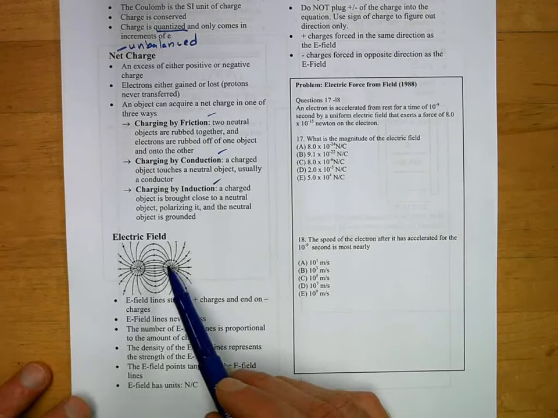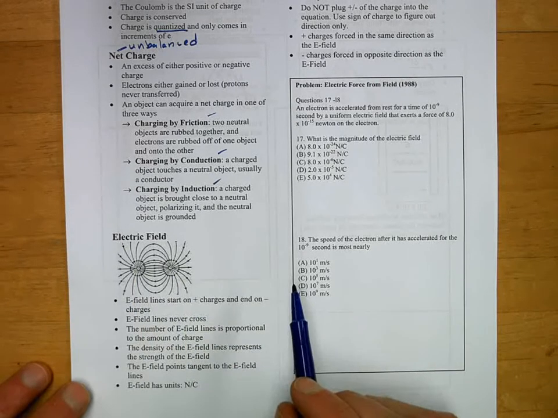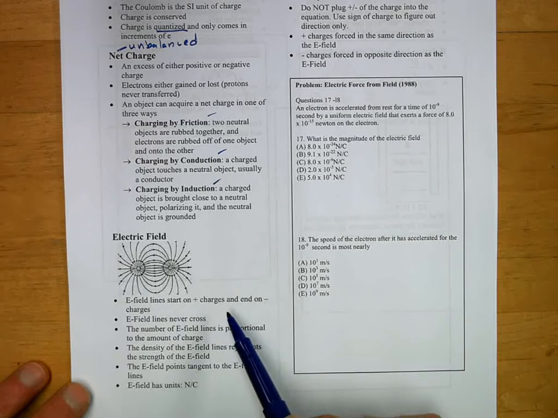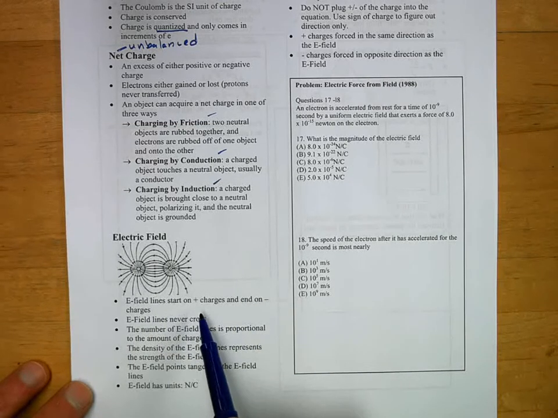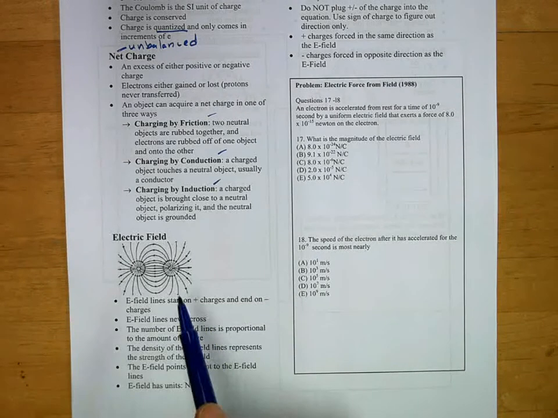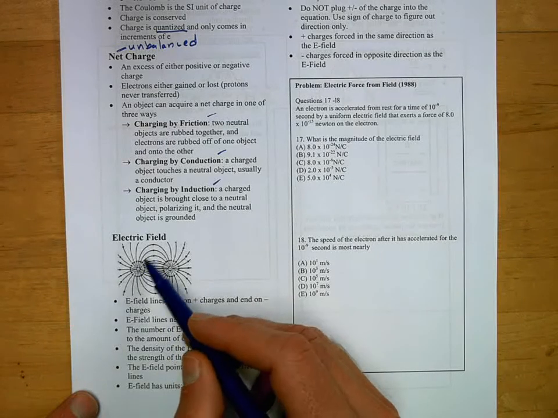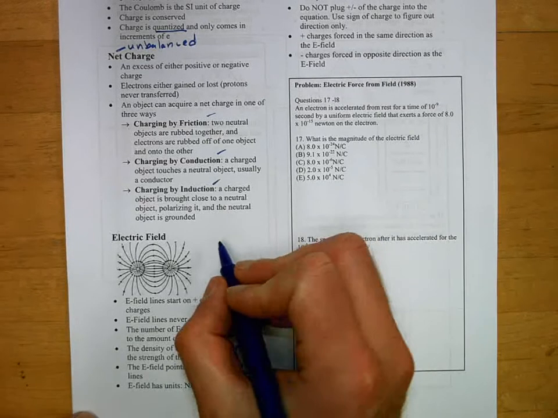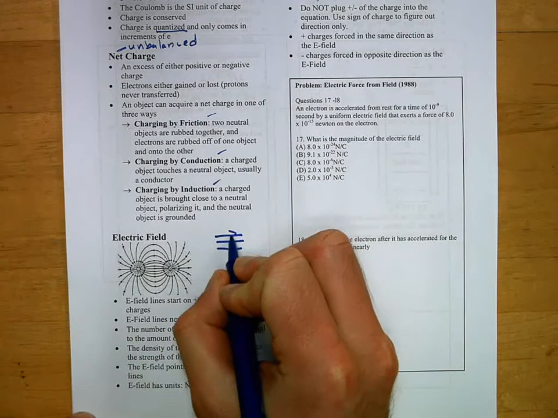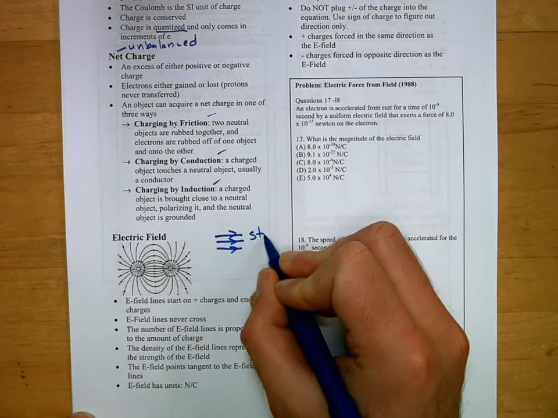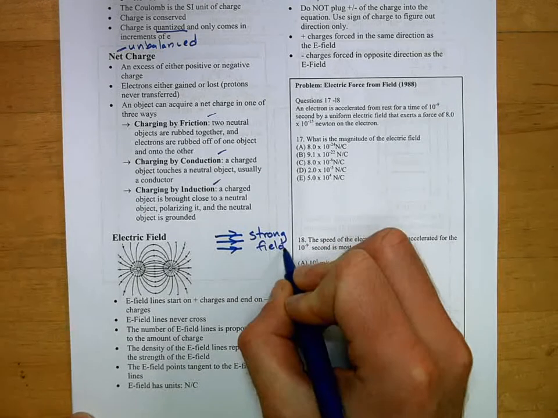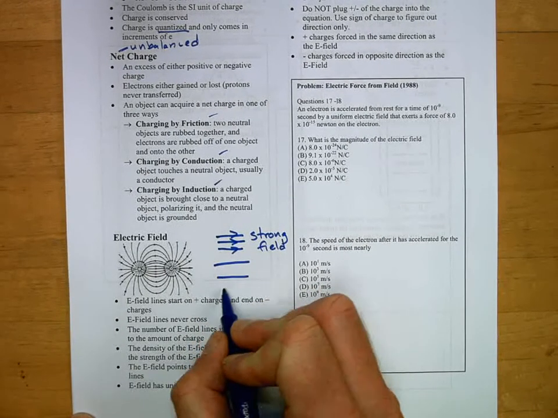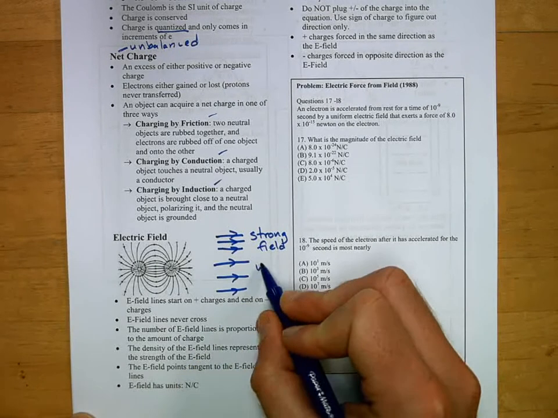Now, surrounding an electric charge, we have something called an electric field. And there's some rules that you need to know for electric fields. They start on positives and they end on negatives. The lines will never cross, so you'll see them bend and they'll deflect each other, but they'll never cross over each other. The density of the electric field lines represents the strength. So if you have lines that are very close together, that represents a strong field. And if you have lines that are more spaced apart, that represents a weaker field.